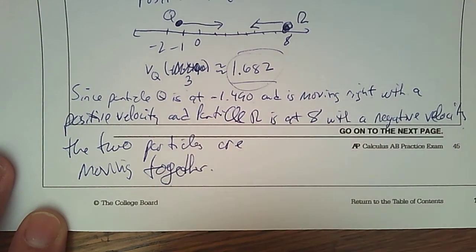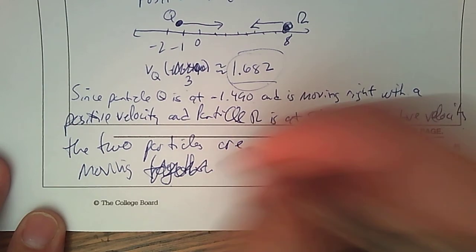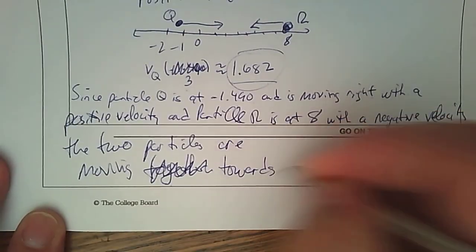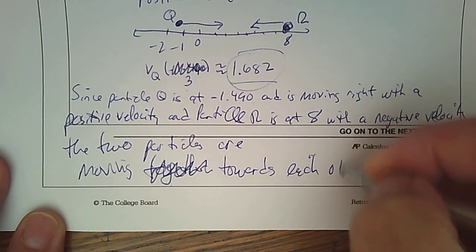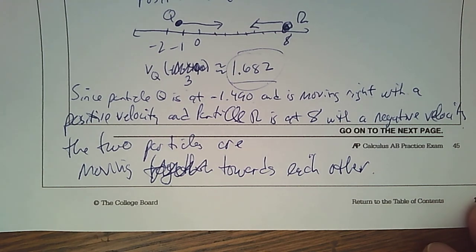What's the word they said? Yes, towards, not together. Towards each other. Done. So as you write your sentence, don't just show the math, but also write the math that you did and why. It doesn't need to be a very fancy sentence, but that you're explaining the math that you did.